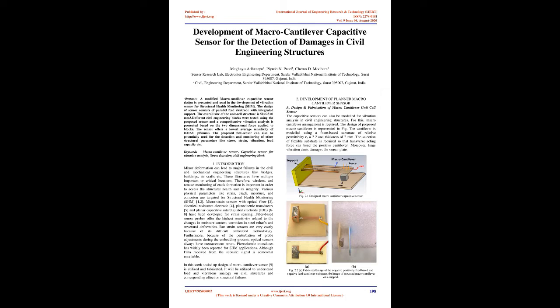Different civil engineering blocks were tested using the proposed sensor, and a comprehensive vibration analysis is presented based on the two-dimensional force applied to blocks. The sensor offers a lowest average sensitivity of 0.21631 pF/mm3. The proposed flex sensor can also be potentially used for the detection and monitoring of other structural parameters like stress, strain, vibration, load capacity, etc. Keywords: Macro-Cantilever sensor, capacitive sensor for vibration analysis, stress detection, civil engineering block.